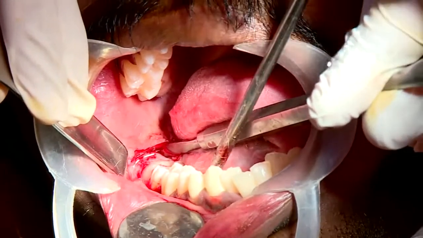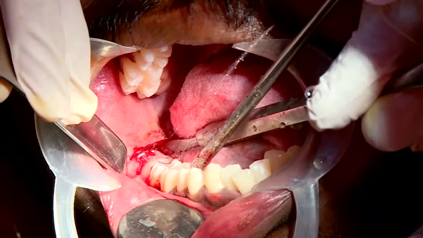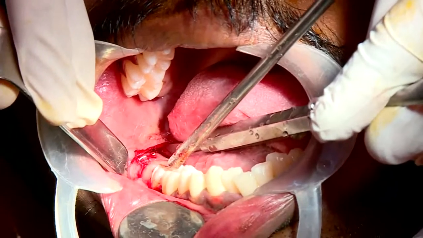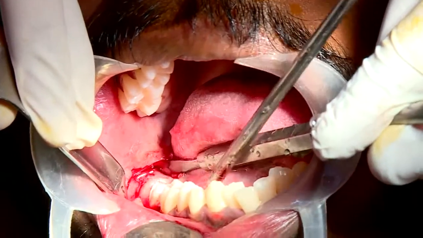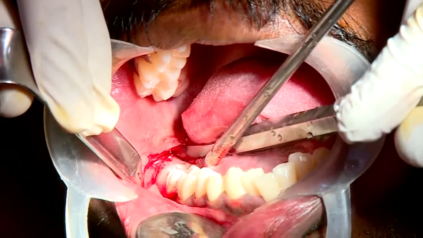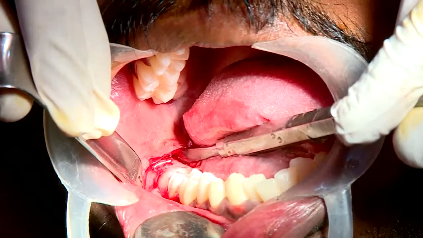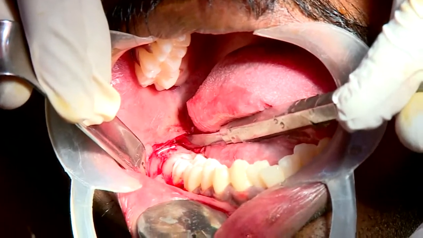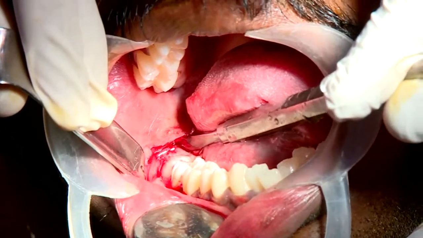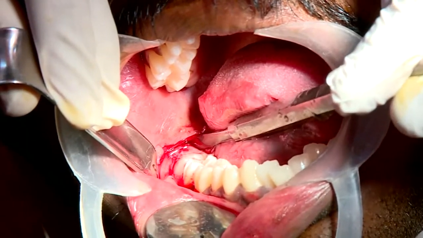So this is the cross-cut straight fissure burr 702. The length of the burr is 7 mm and the width, that is your diameter, is 1.5 mm. The speed I am going to use is 15,000 to 20,000 rpm.